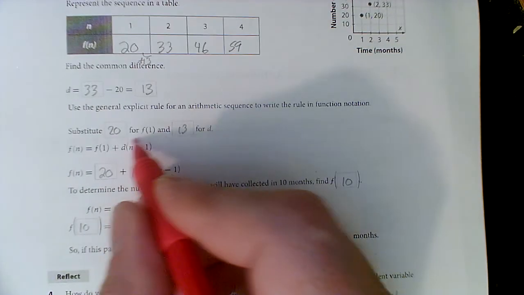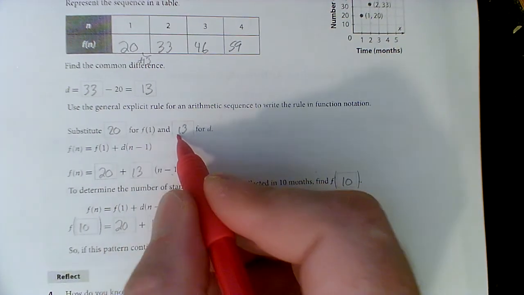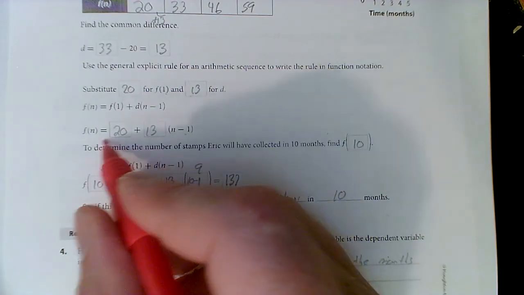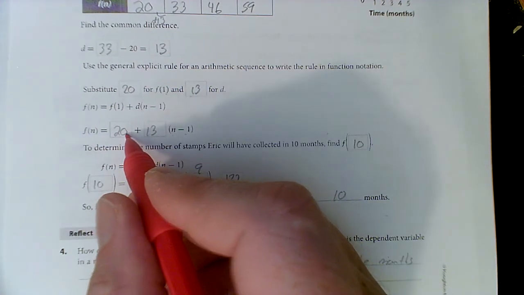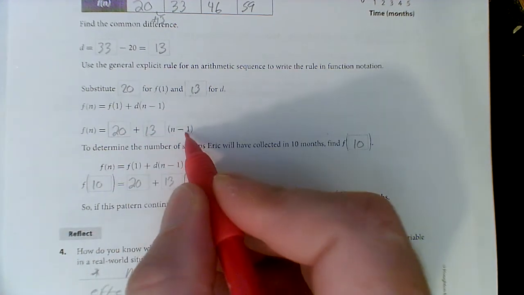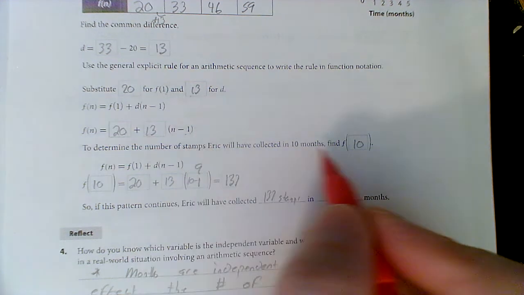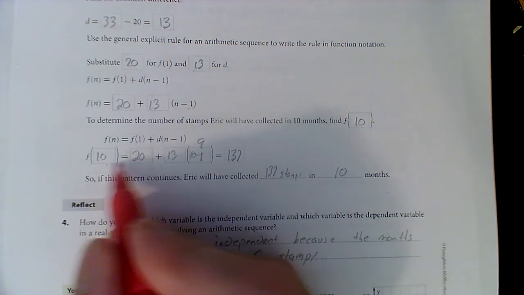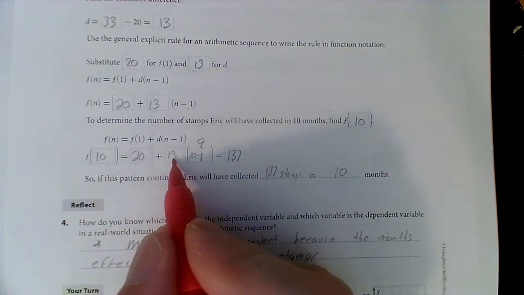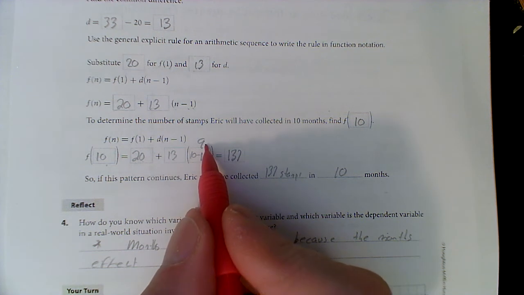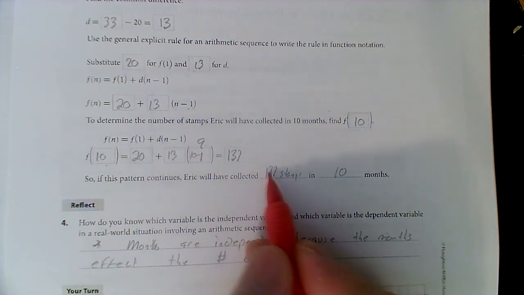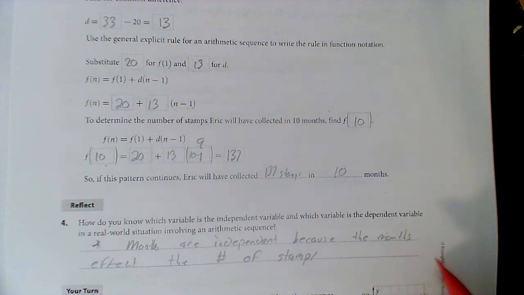So if I substitute 20 for F1 for the first term and 13 for a difference, I get this equation, right? To find the number of stamps, it's 20 plus 13 per month, but not the first one. And if we plug in 10, alright, after 10 months, we start with 20 and add 13 stamps for the other 9 months. We get 137 stamps, 130 stamps collected in 10 months.